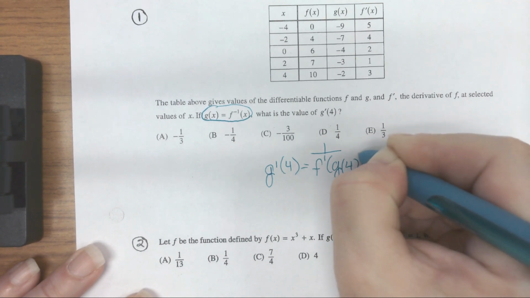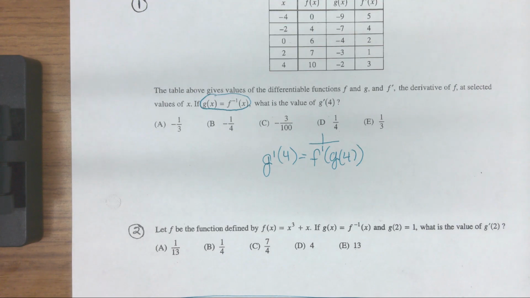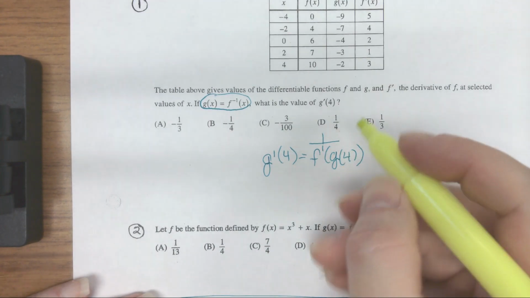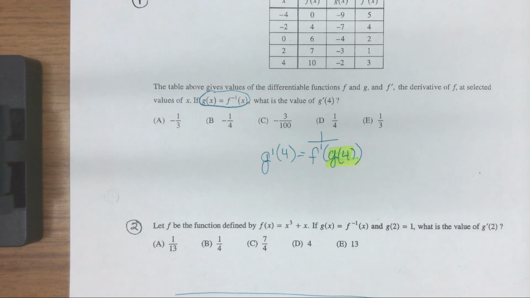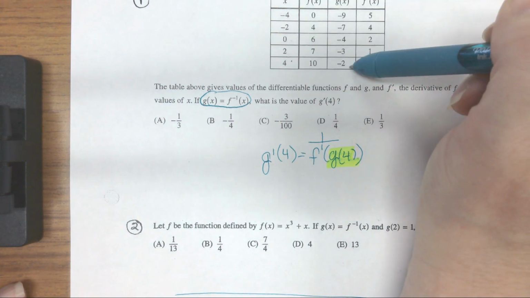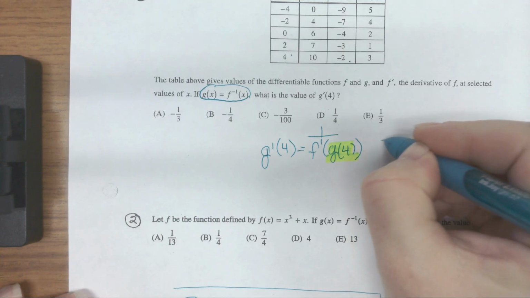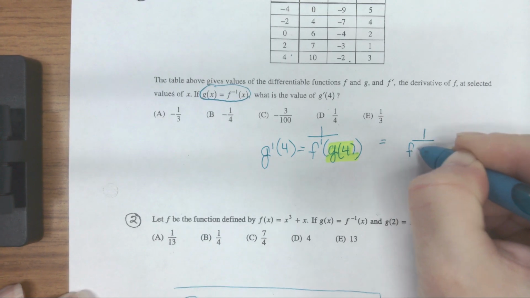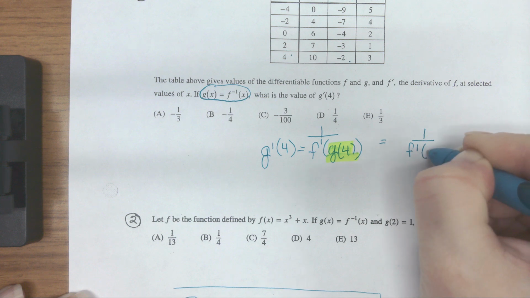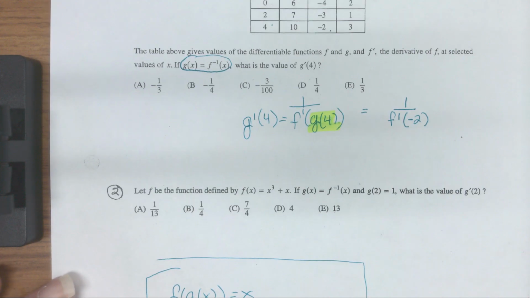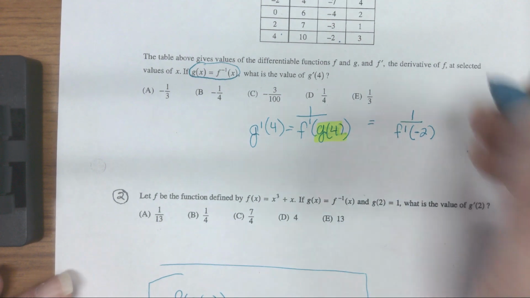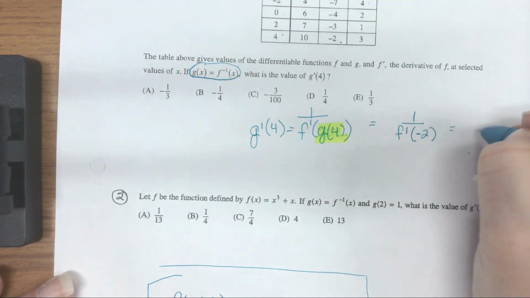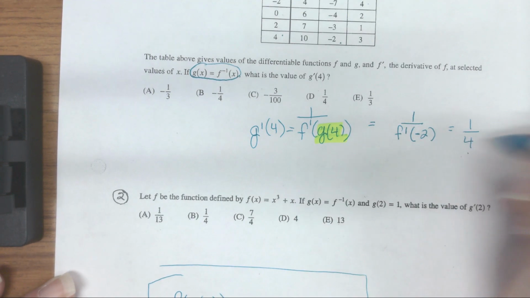So this is a composite. In the table, oh, they were nice to you. Didn't they give you g of 4? G of 4, look here, g of 4 is negative 2. So I'm going to take 1 over f prime of negative 2. And do they give you f prime of negative 2? Cool, they do. So this would be 1 over 4.